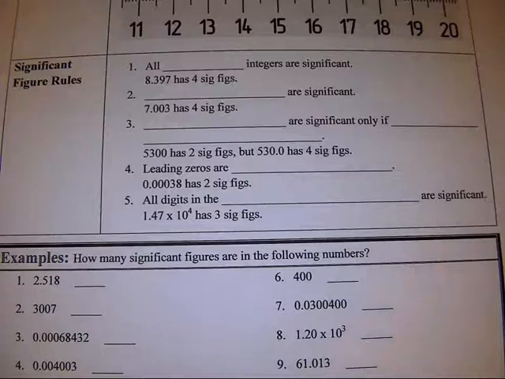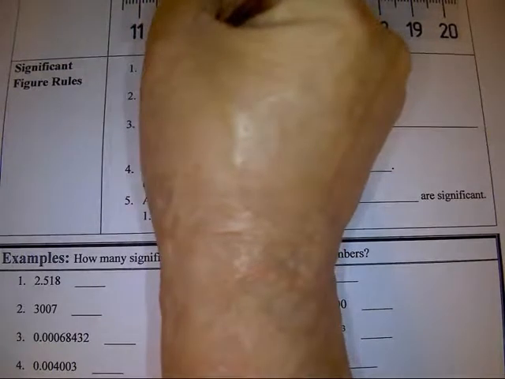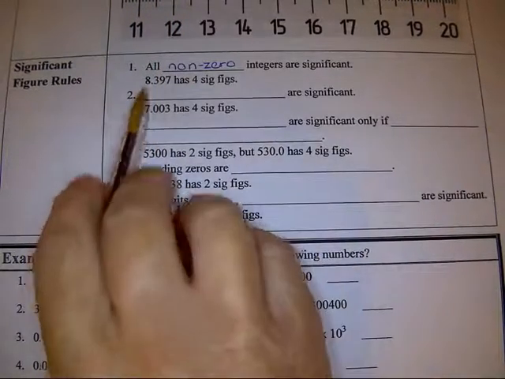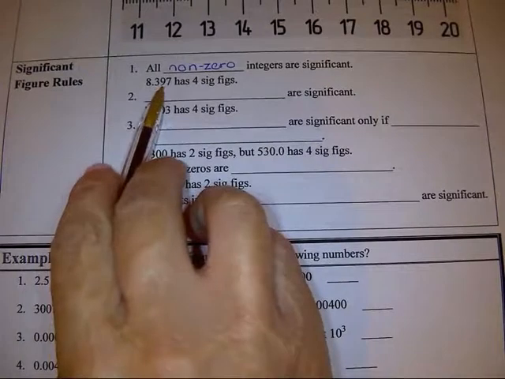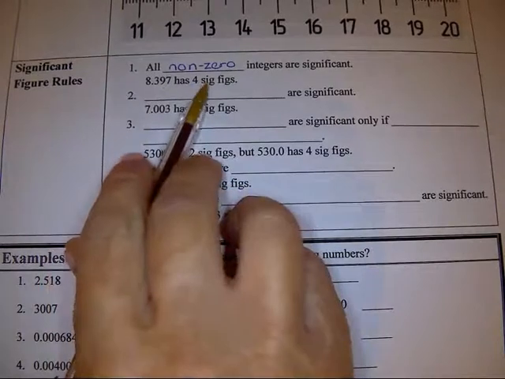There are 5 sig fig rules that you need to remember throughout the entire year in chemistry. First one is that all non-zero integers are significant. For example, 8.397 are all not zero. So there are 4 digits, there are 4 sig figs.